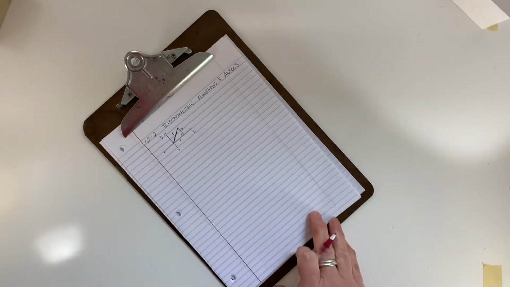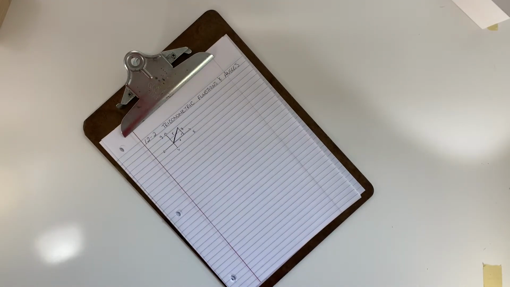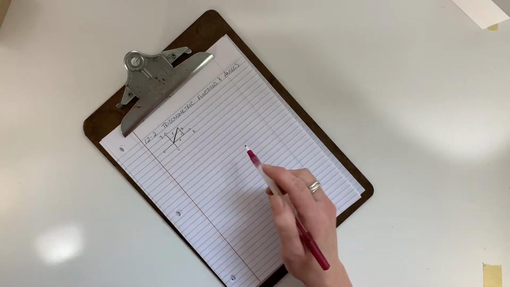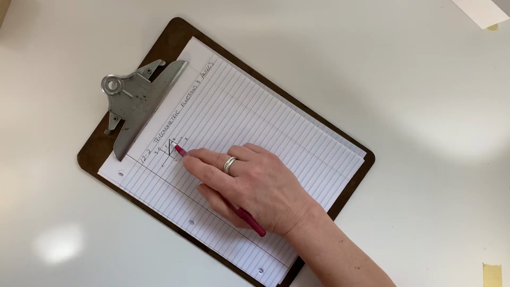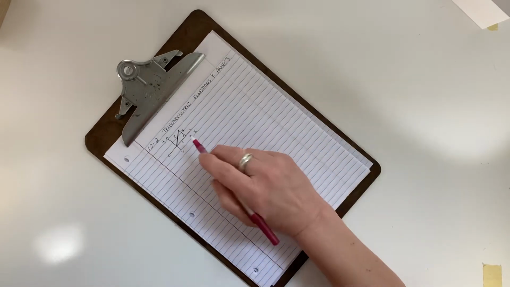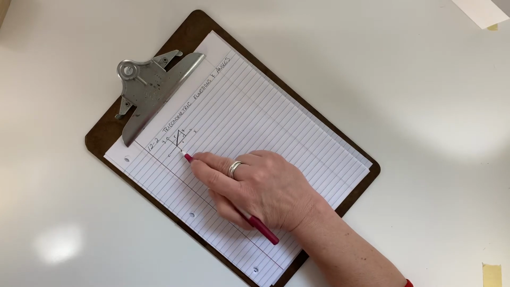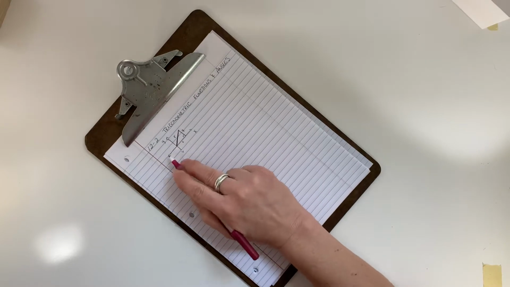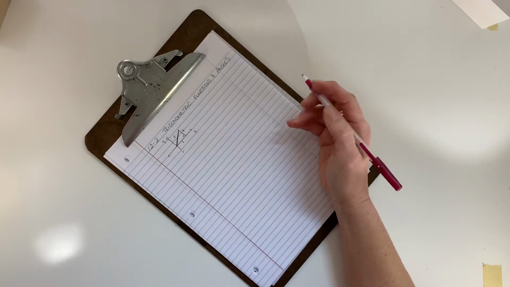Okay, the long-awaited video for 12.2. All right, 12.2 is trigonometric functions and angles. Now, you're used to seeing triangles and using trig functions with triangles, but what we're going to do now is put our triangle in the XY axis, okay? So we're going to draw an XY coordinate system.